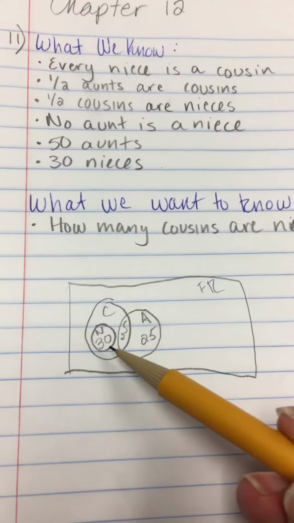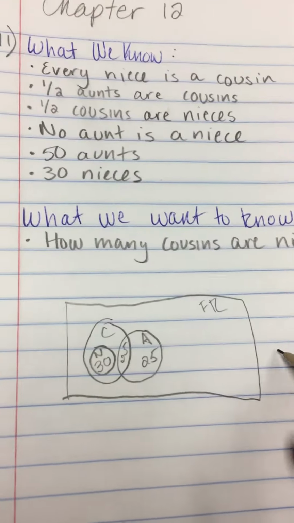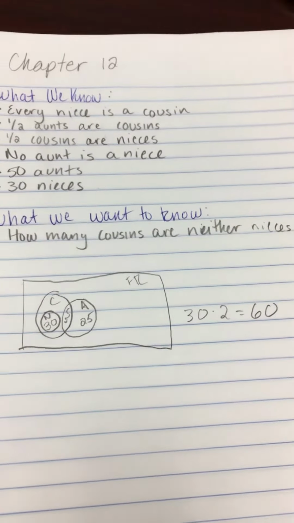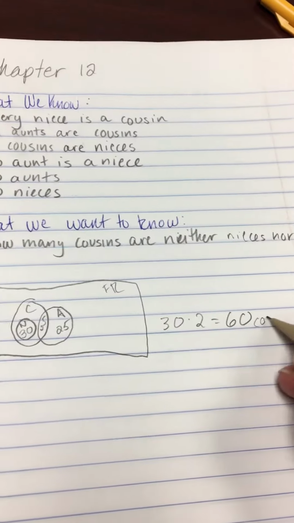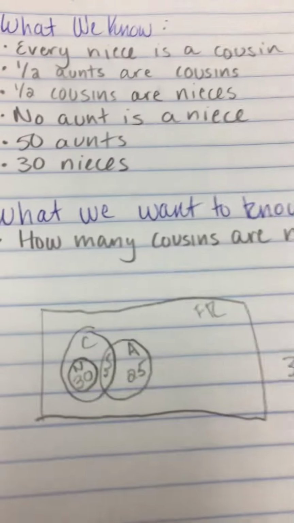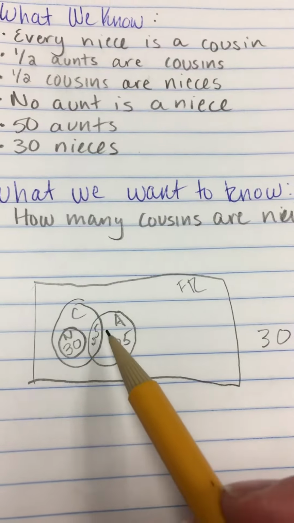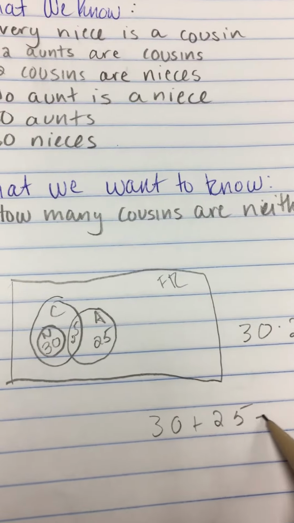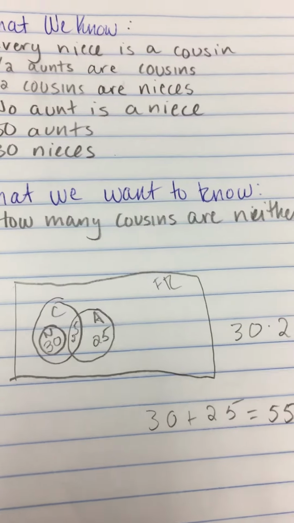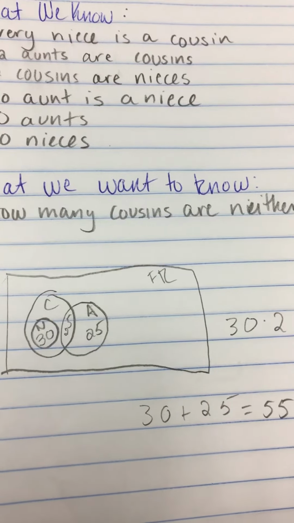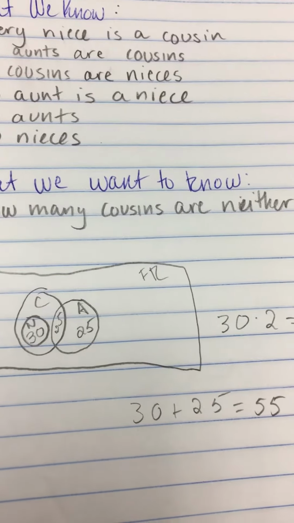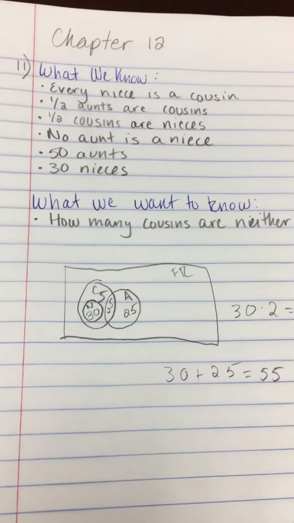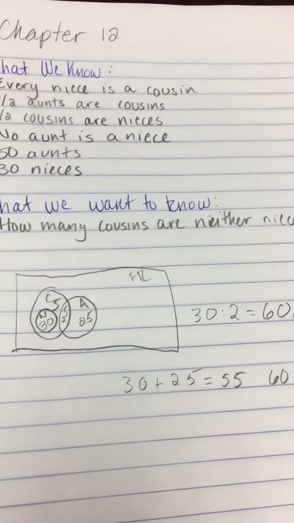We also are told that 1/2 of the cousins are nieces. So if 30 is 1/2 of the cousins, 30 times 2 equals 60. So altogether there are 60 cousins. But in the cousins circle, there's already 30 and 25. So 30 plus 25 equals 55. So 60 cousins minus 55 already in there equals 5. So there are 5 cousins that are neither nieces nor aunts, and I would guess that there may be male.